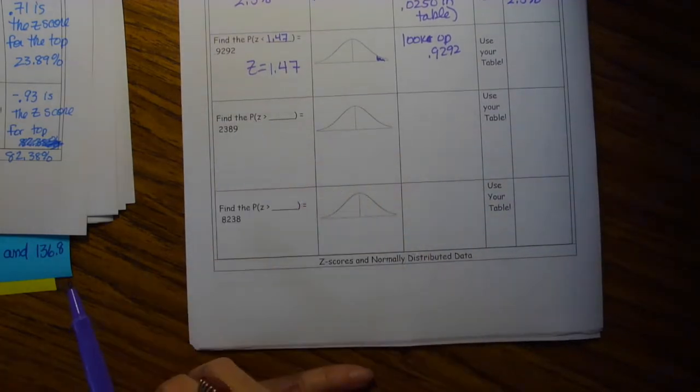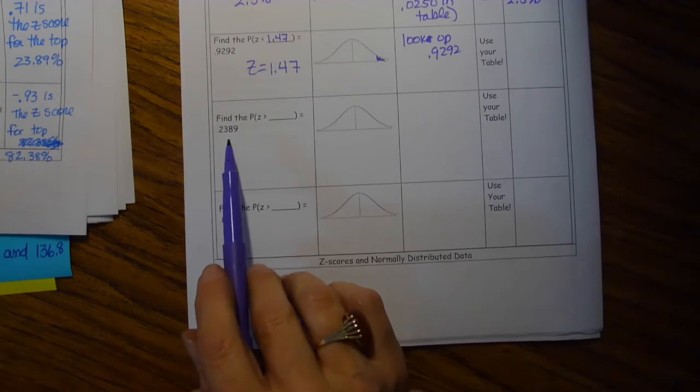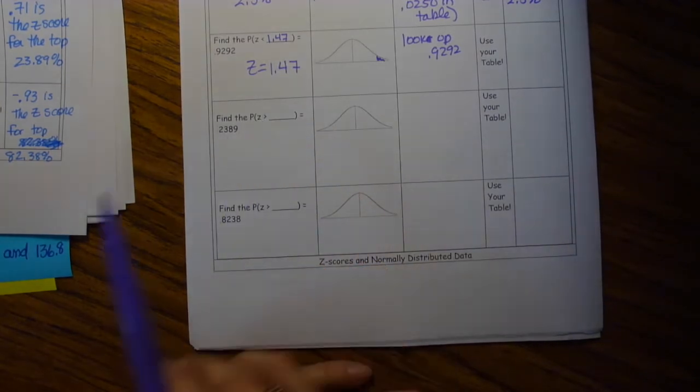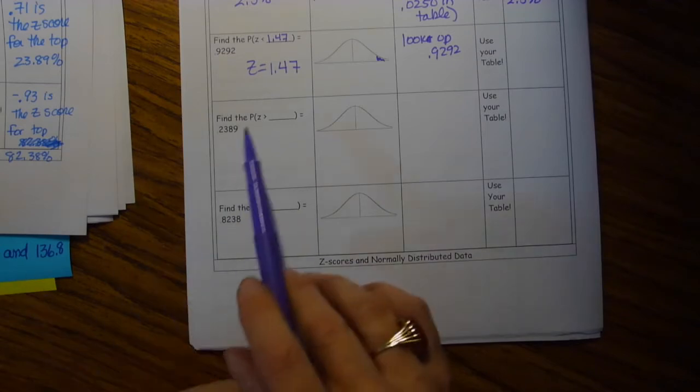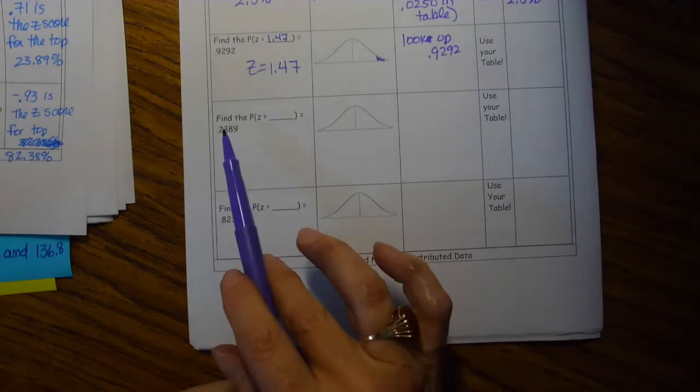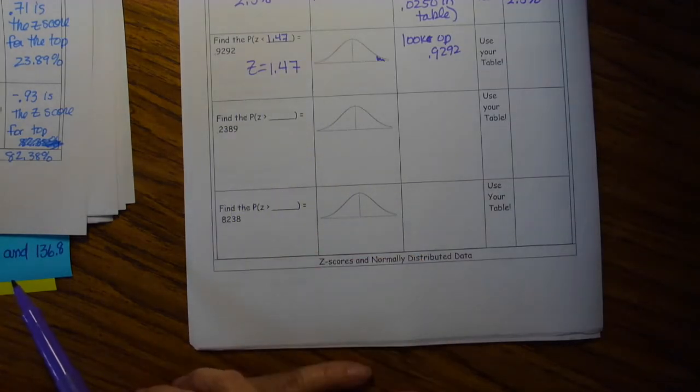What do I do with this one? What do we do here? How do we find this? This is different now. Now we're saying z is greater than. So we want the z-score, and whatever z-score we get, we want 23% of the population to be above that. So what number do we need to look at?